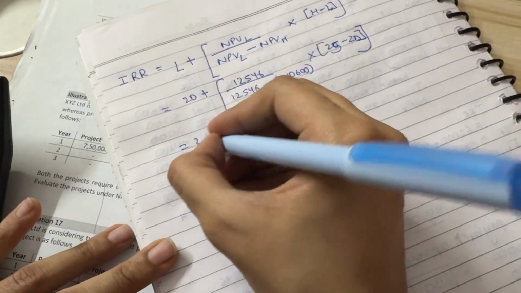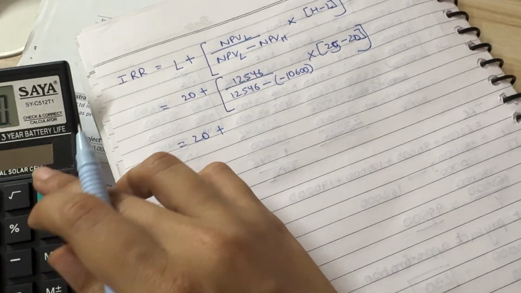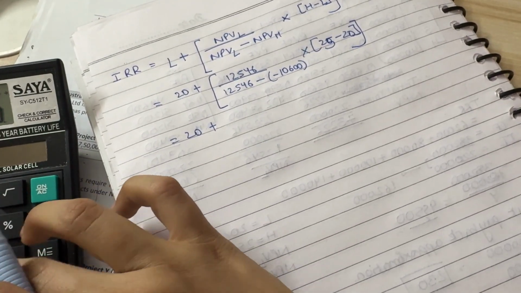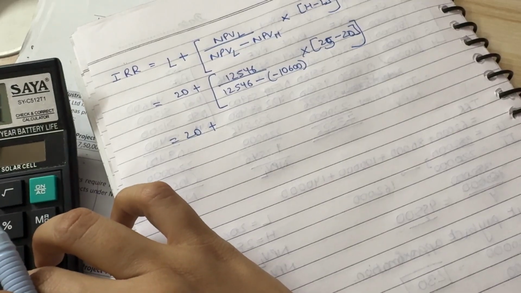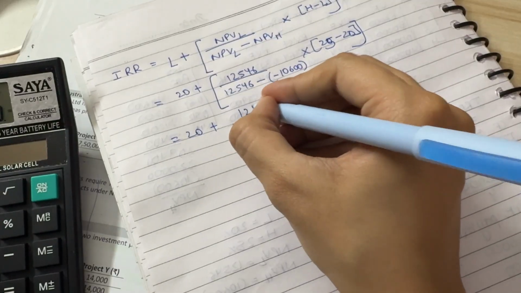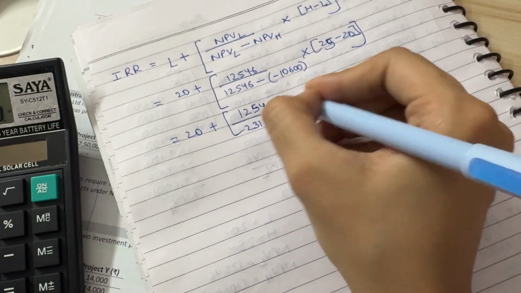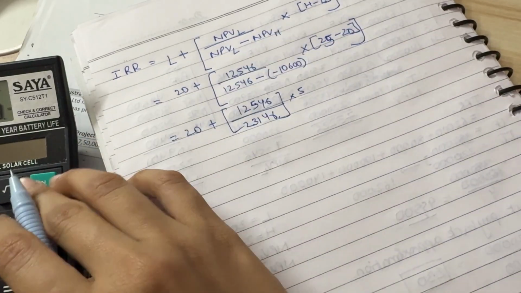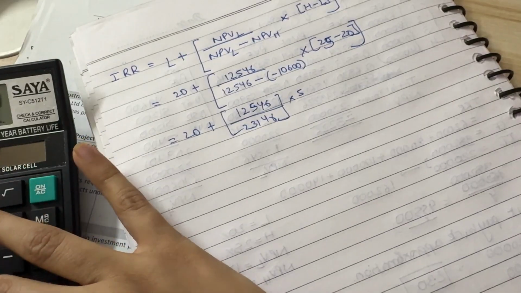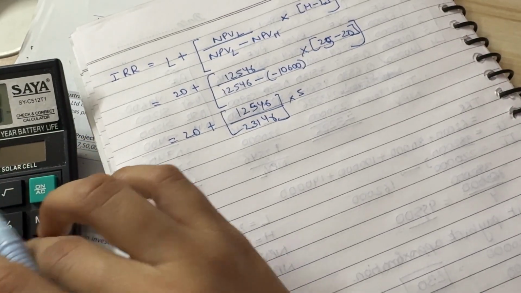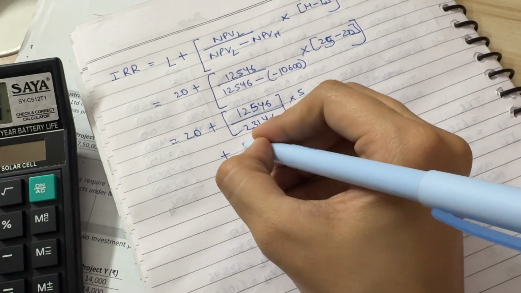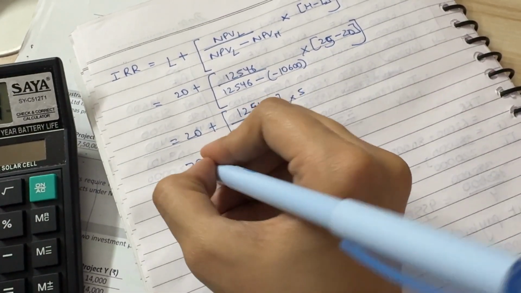So let's see, 20 plus, okay, this is 12546 divided by 23146 multiply by 5, 2.71 plus 20.